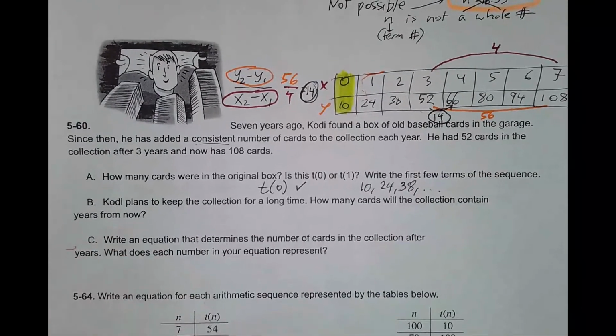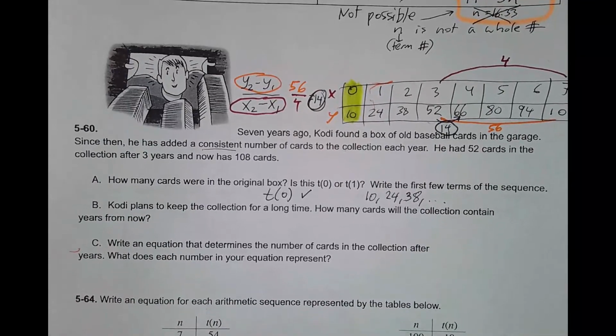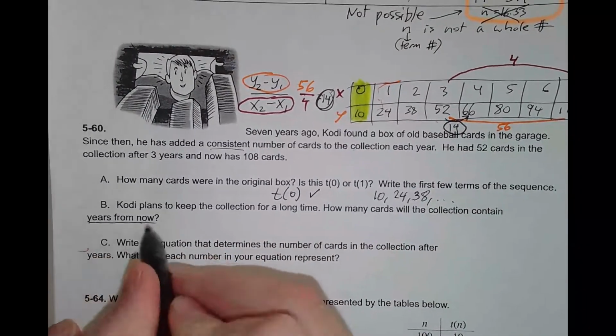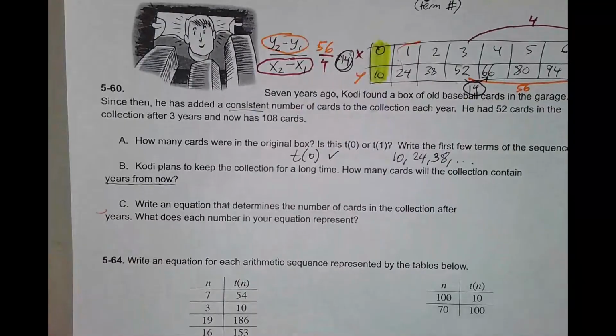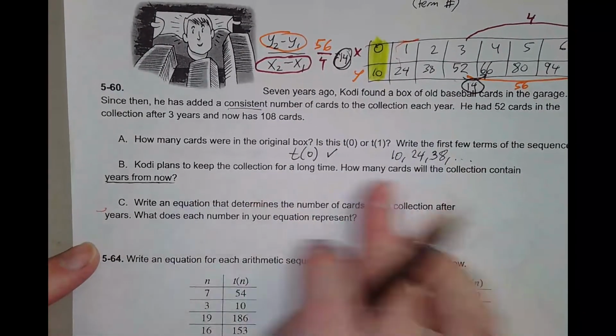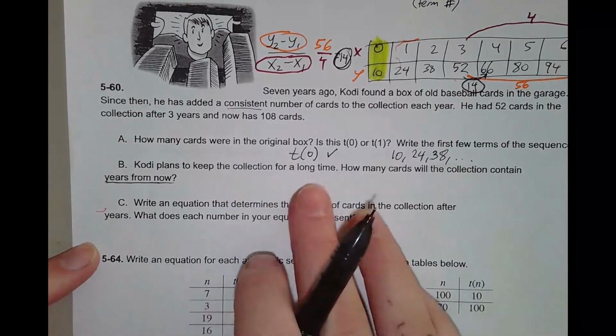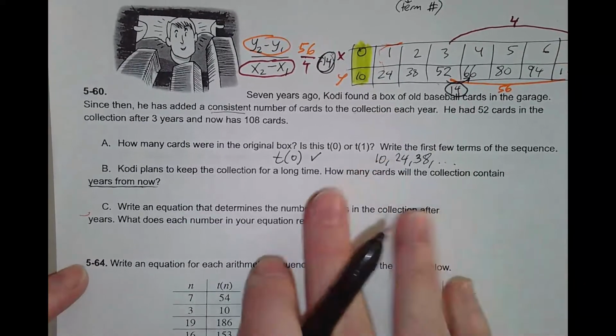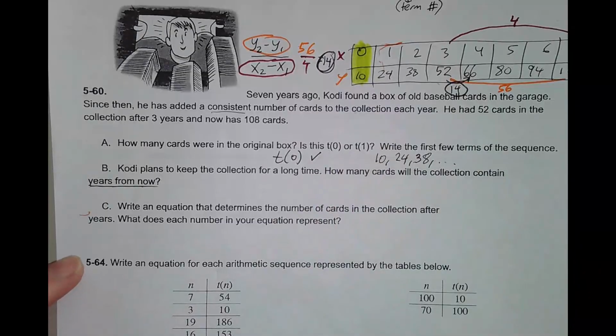Letter B, Cody plans to keep the collection for a long time. How many cards will the collection contain years from now? Well, we'll leave this one blank because this question does not ask us how many years, so we can come back to it. Otherwise, you can say he's not going to have many because he is only adding 14 every time. It's a very slow, and in this case, for baseball cards, it would be technically a slow collection.